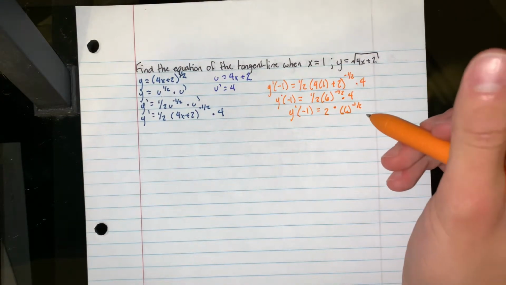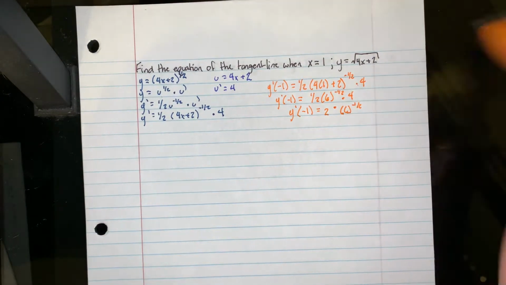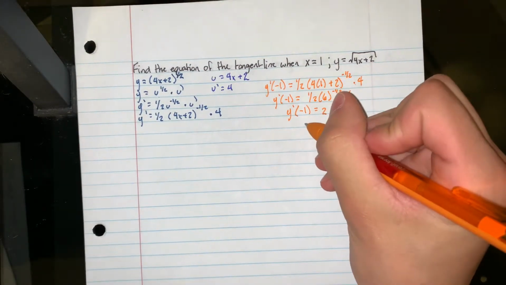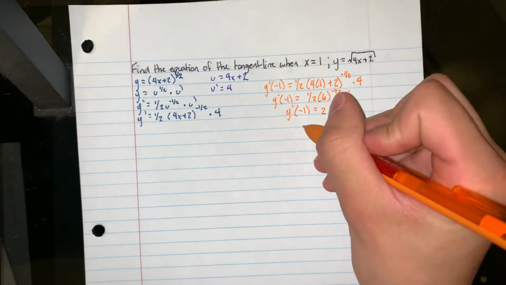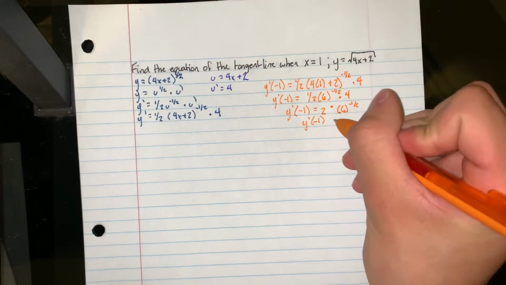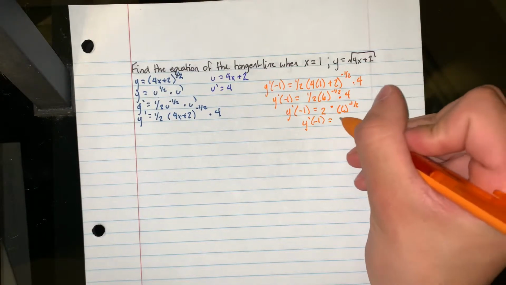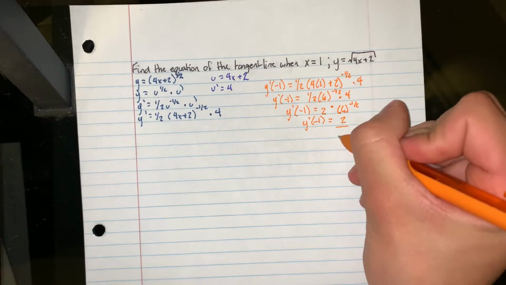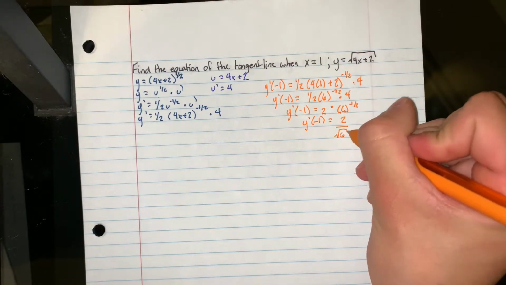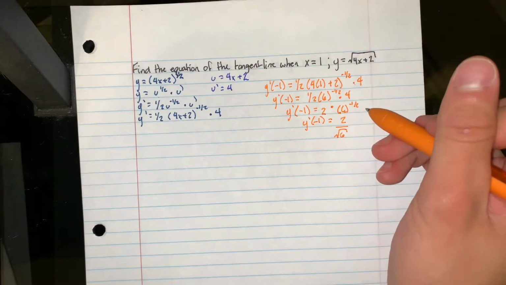We can just basically turn this into y prime equals 2 over the square root of 6, because that's the negative 1/2.